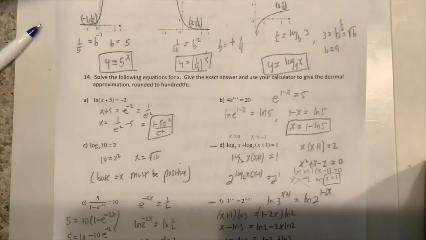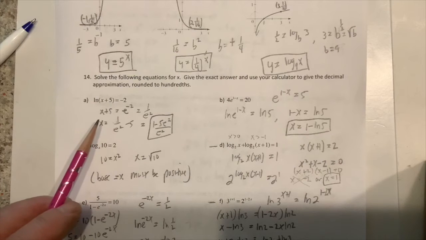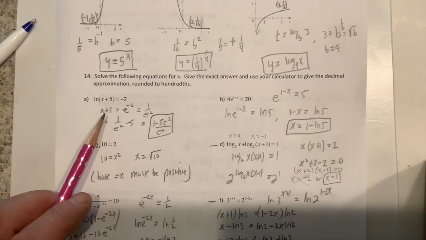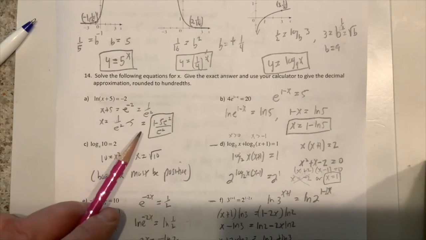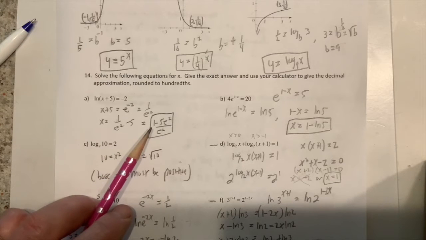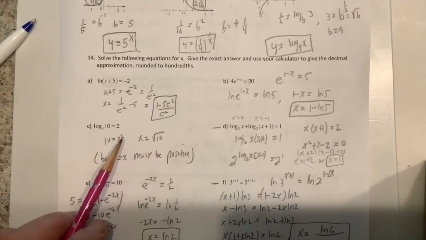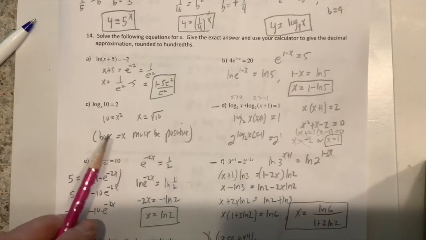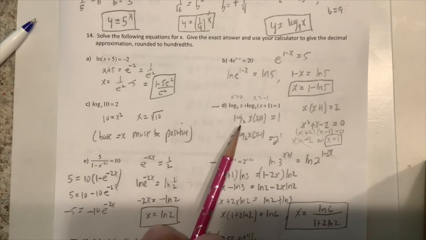All right, getting back to this then, how do you solve a log e equation? You could raise e to both sides, or you could use the definition of log for this one. I'll let you guys do most of these. You can hit the pause button and check. Let me do D though. How do you solve this one?